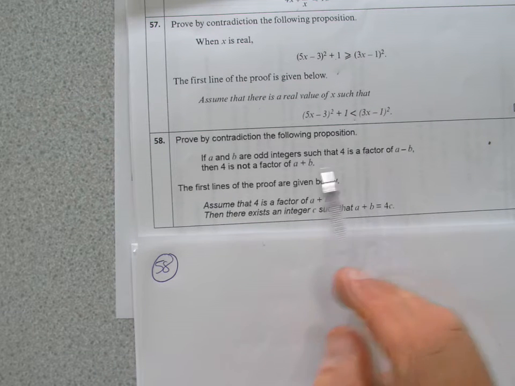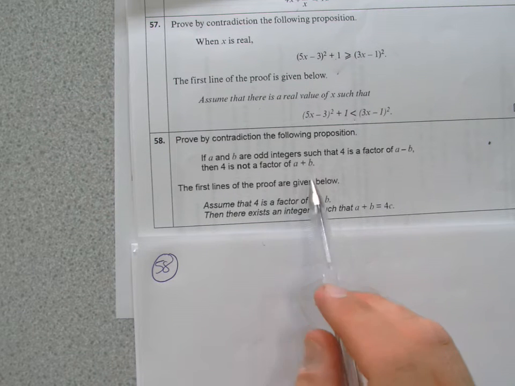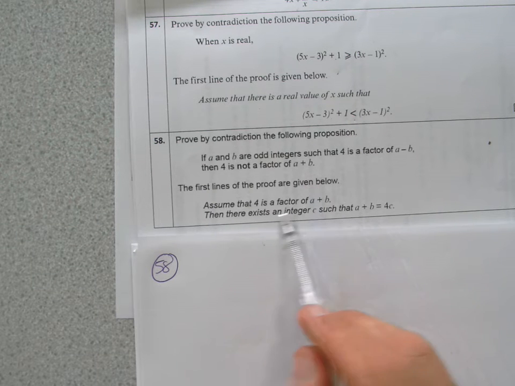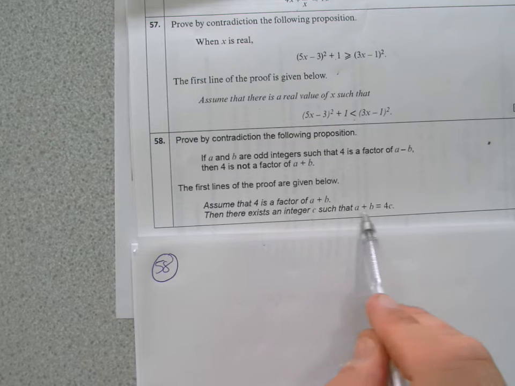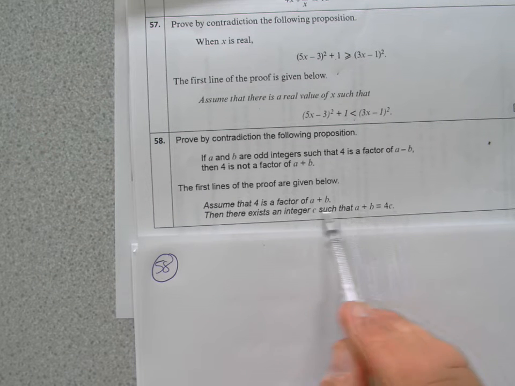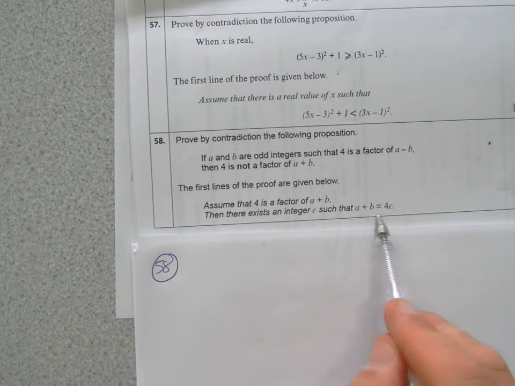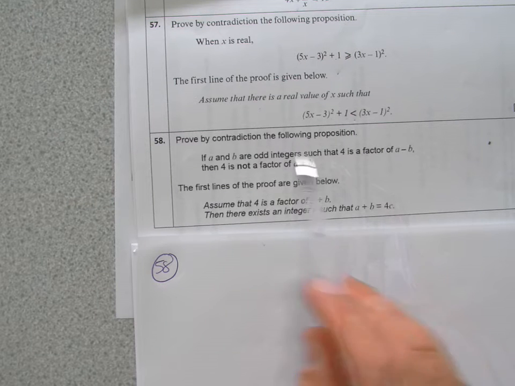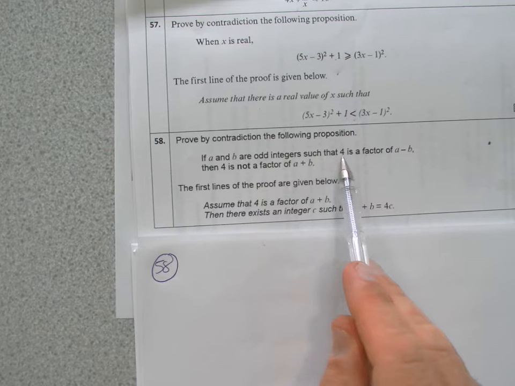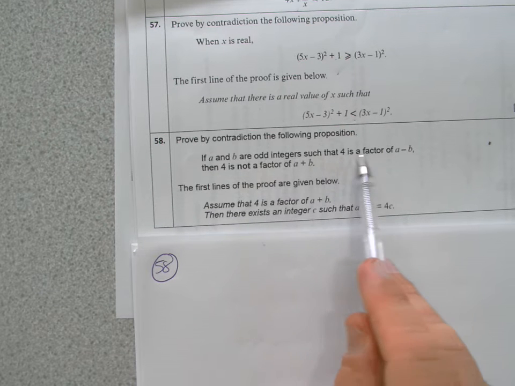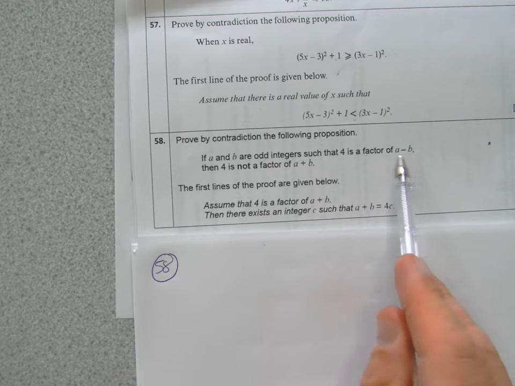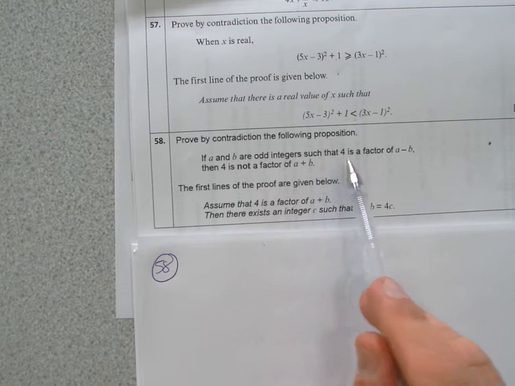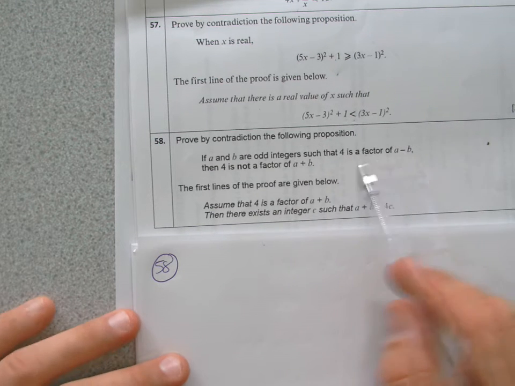Now you're wondering where to go next. If you look at the second line, they've established that because 4 is a factor of a plus b, you can write a plus b as a multiple of 4. If you look at the top line, it says a and b are odd integers such that 4 is a factor of a minus b. That's accepted, that's where we go in. So we can say the same sort of thing here.